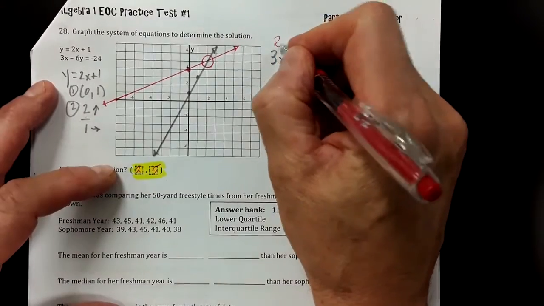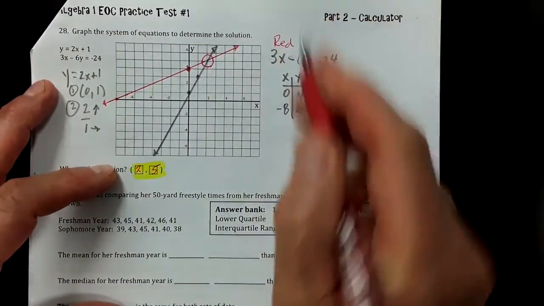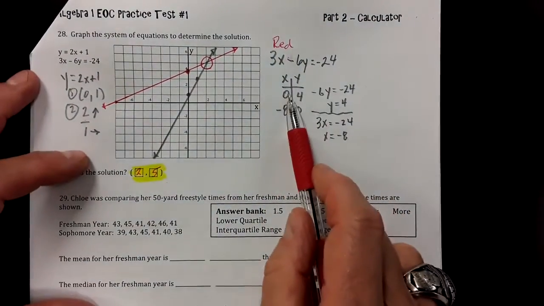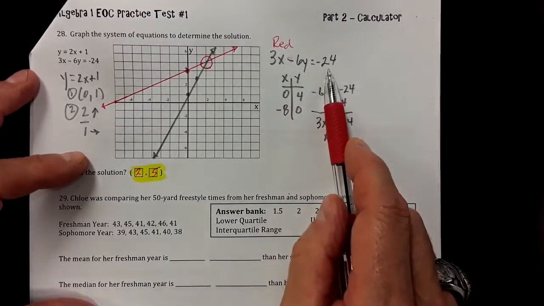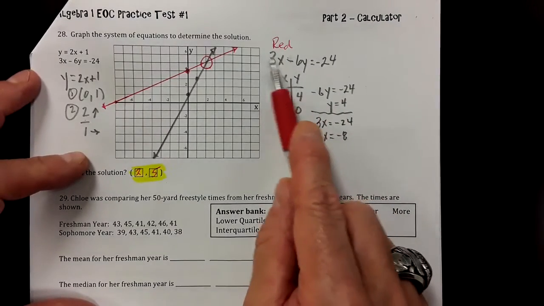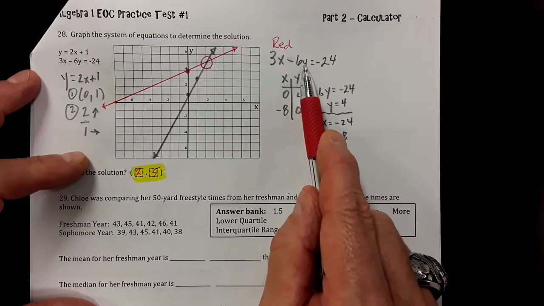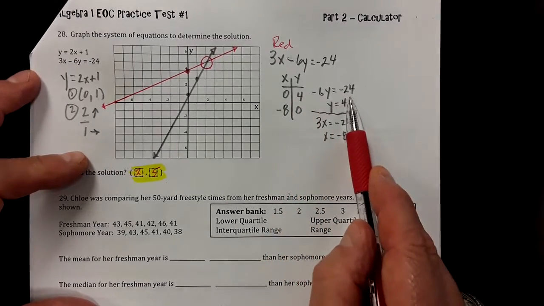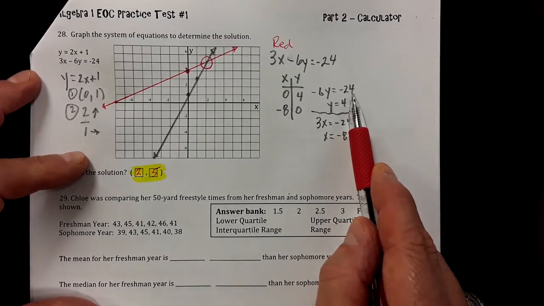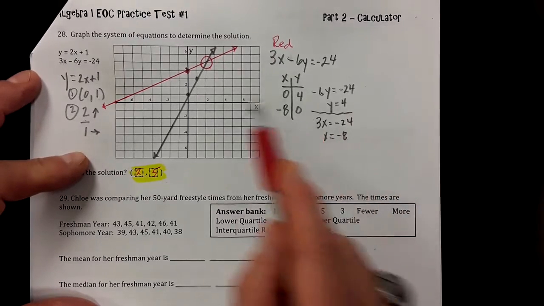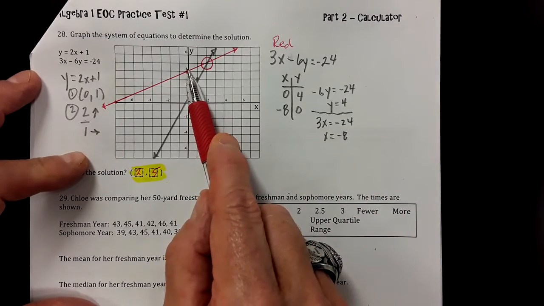Then this line is in red. This is the red line right here. The way I would graph this one is I would do a table because it's in standard form. So I'd put 0 in for x, cross this out, and I have negative 6y equals negative 24 here, solved by dividing by negative 6, and I get 4. So I graph 0, 4 right there.